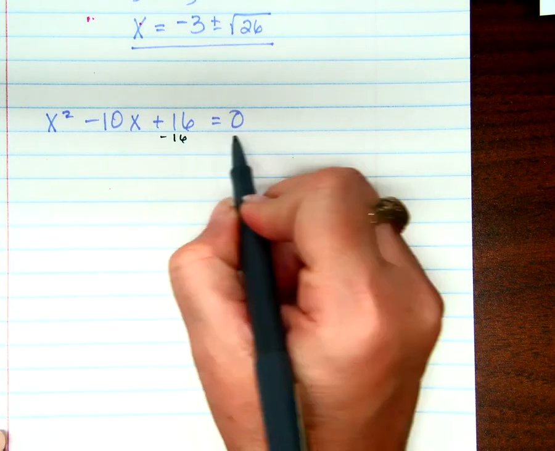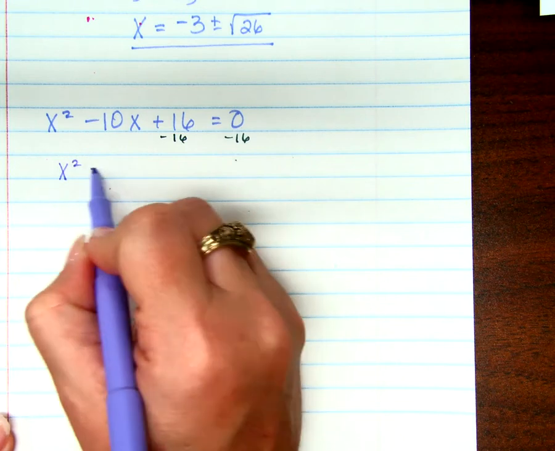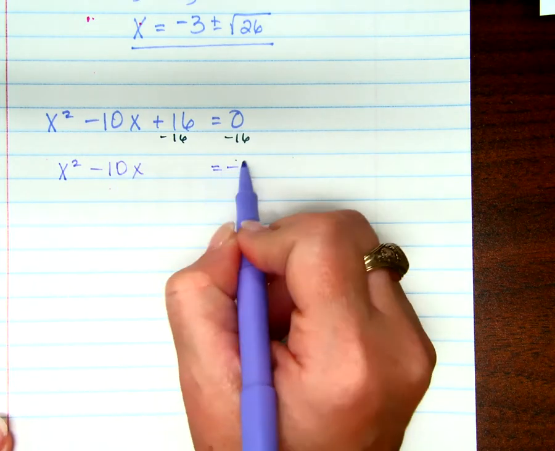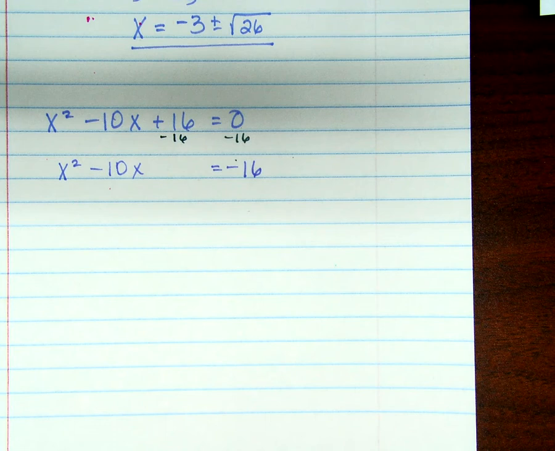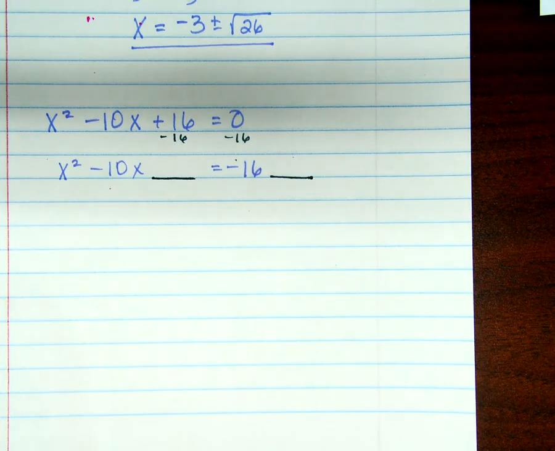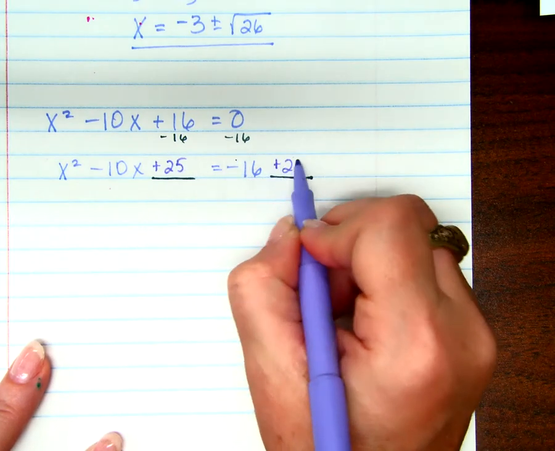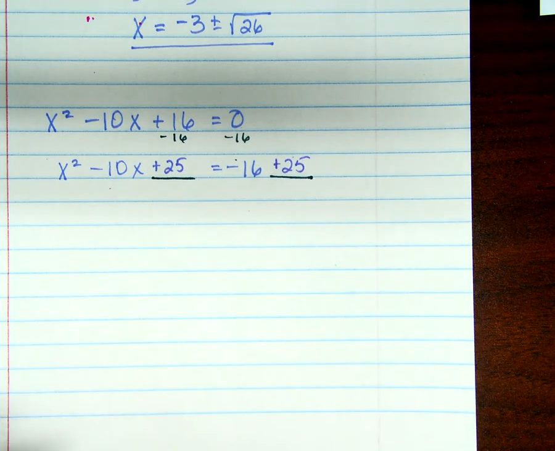So subtract 16 from both sides. So x squared minus 10x equals negative 16. I'm going to draw myself 2 blanks. What's going to go in the blank? 25. So plus 25 plus 25. What do I do next on the left-hand side?